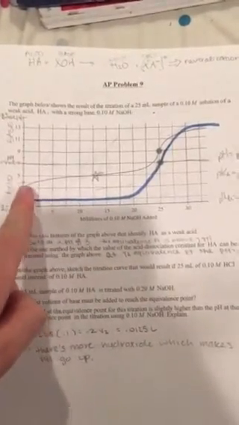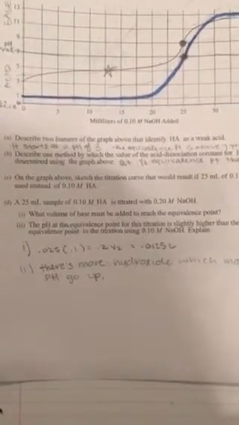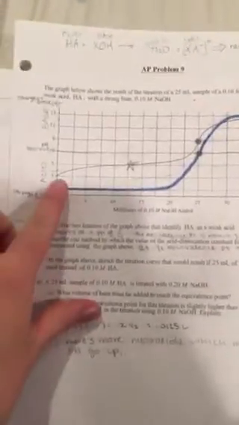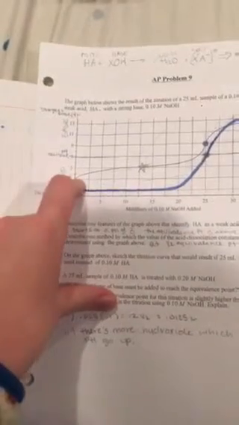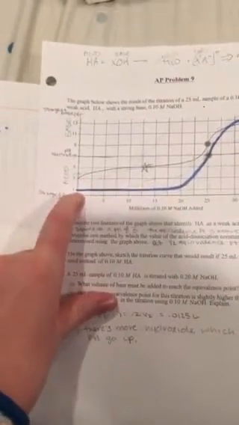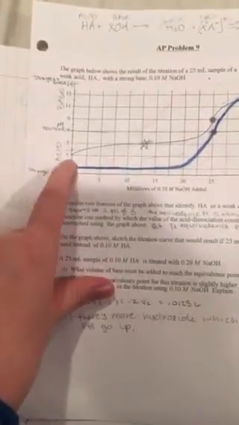And then it gives us this black line graph right here, and I've added my own stuff, which I will explain later. So let's start with part A. Describe two features of the graph above that identify HA as a weak acid. I've rewritten it on another paper so it's easier to see. Number one is that the pH starts at 3, so it's not a super strong acid, where one like HCl would start at around 1. It's starting at 3, so it's not as strong as it could be.